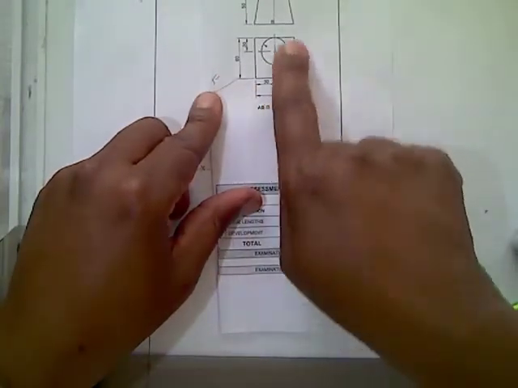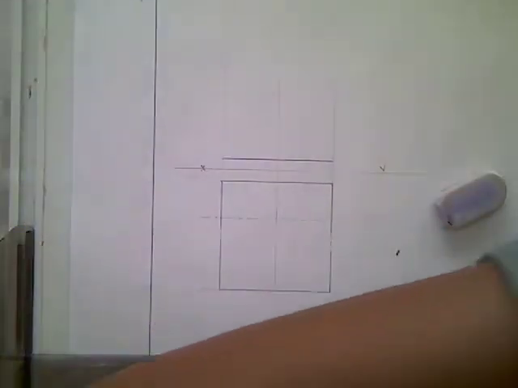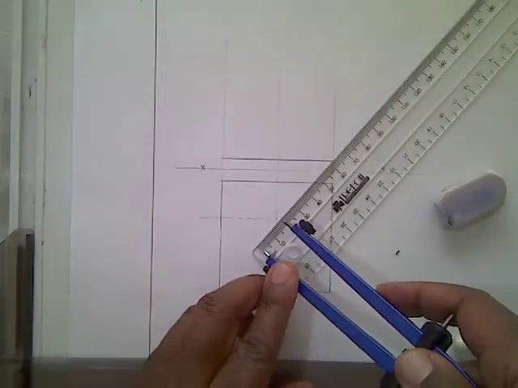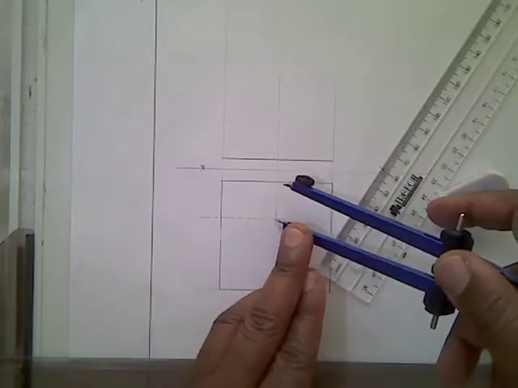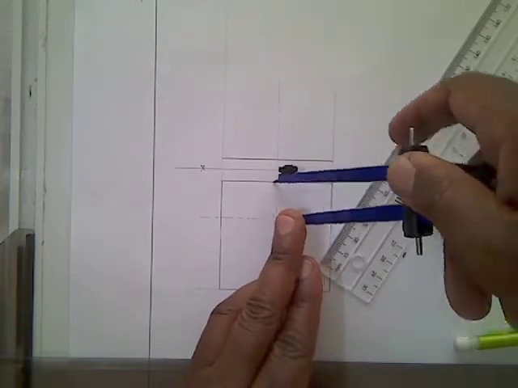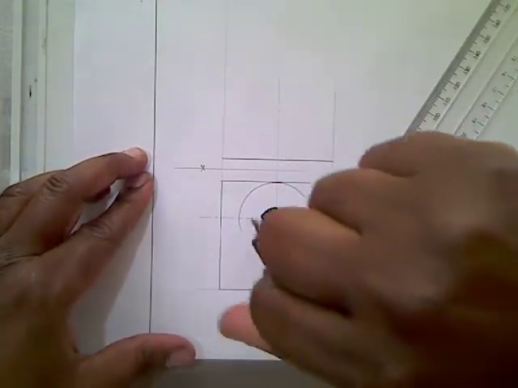And then the second, diameter 40, which is radius 20. That is my radius. There we are.